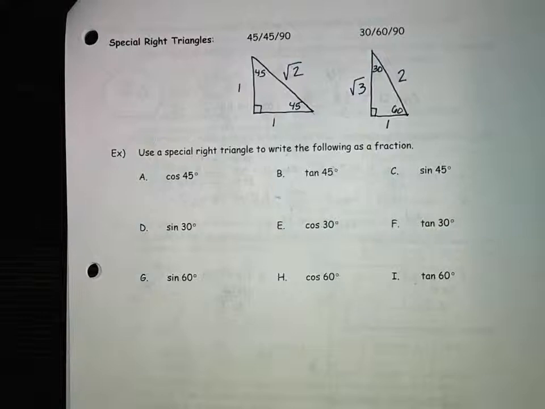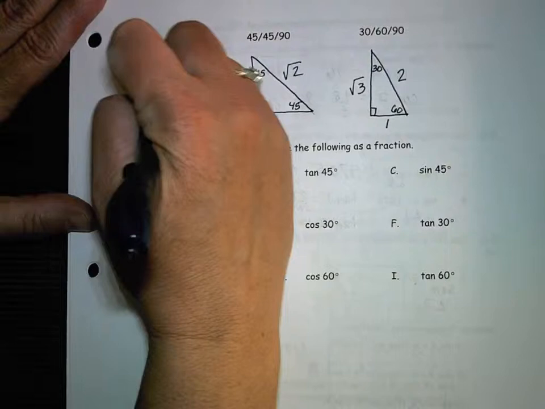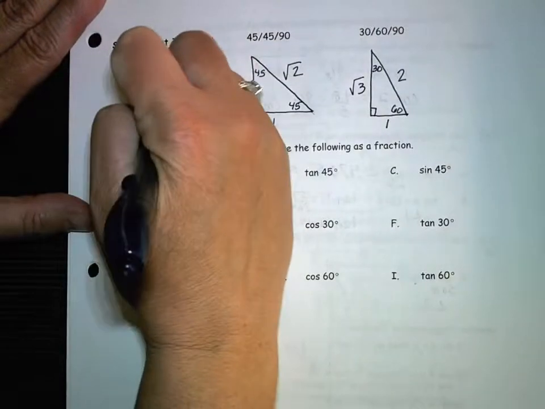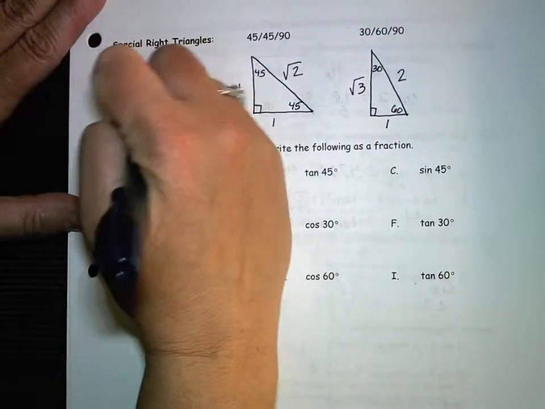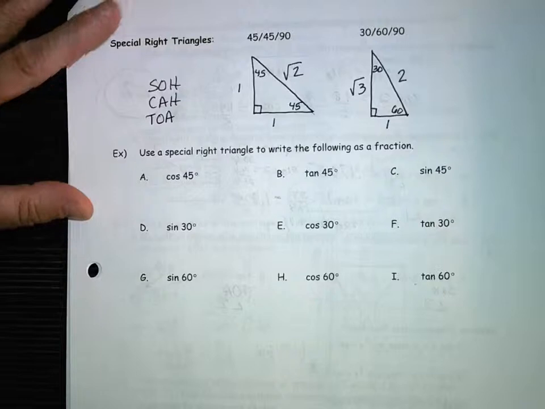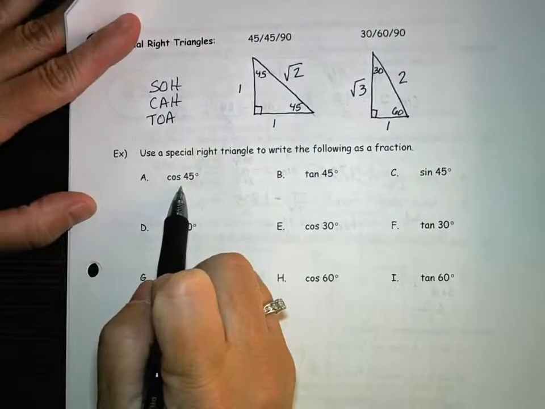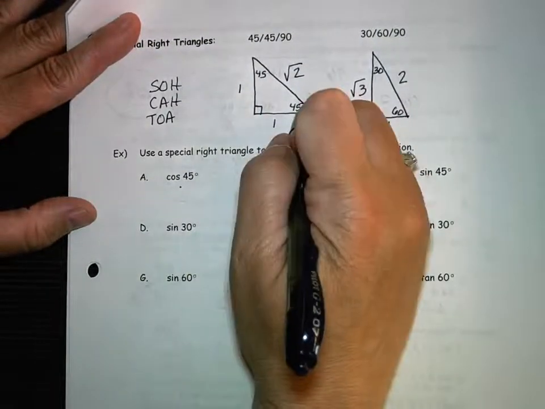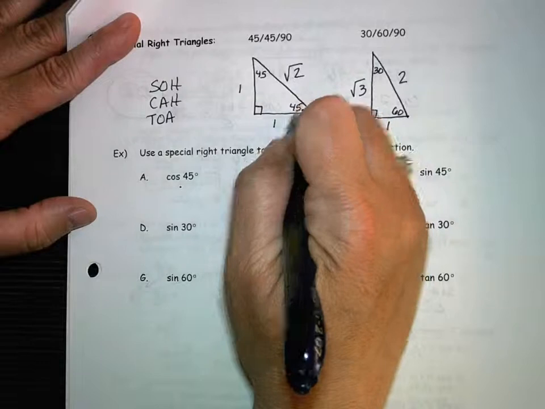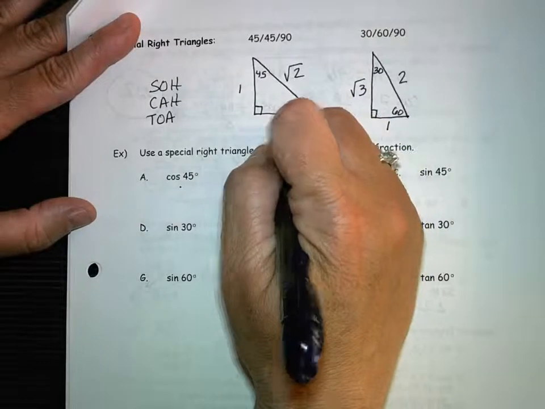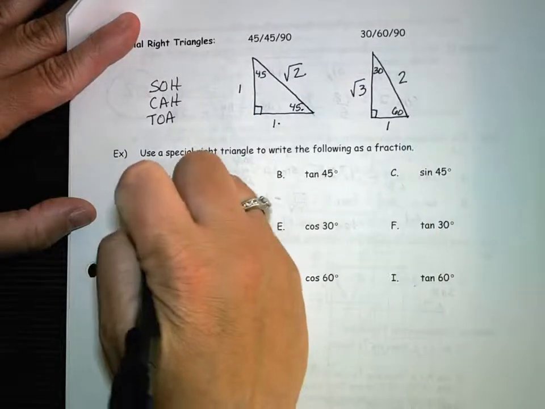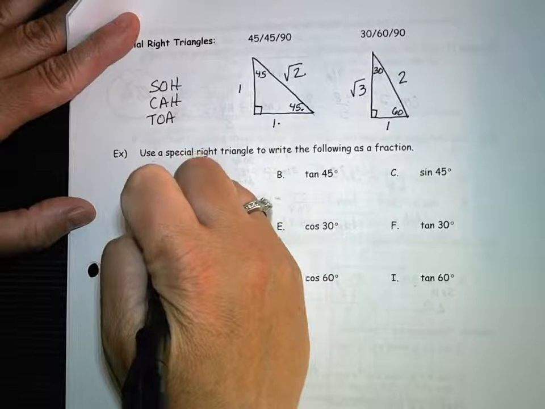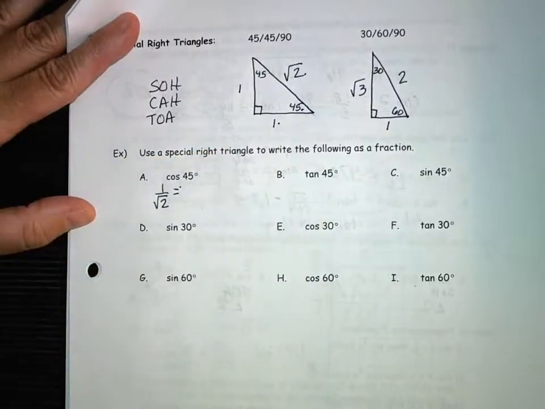So the first one we are asked to do is cosine of 45, and it might not be a bad idea to write down SOHCAHTOA. Cosine of 45, this is our 45-degree angle. You have adjacent over hypotenuse. So you will have 1 over square root of 2.